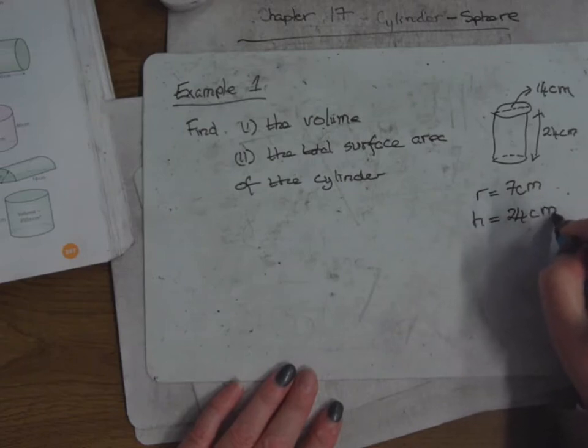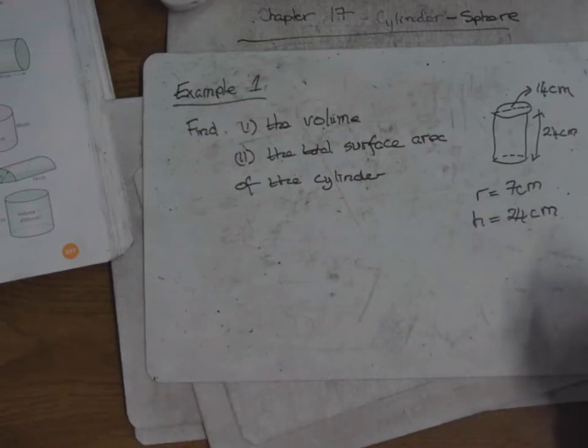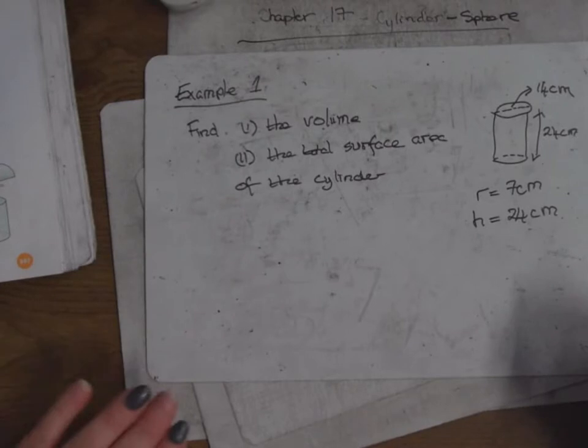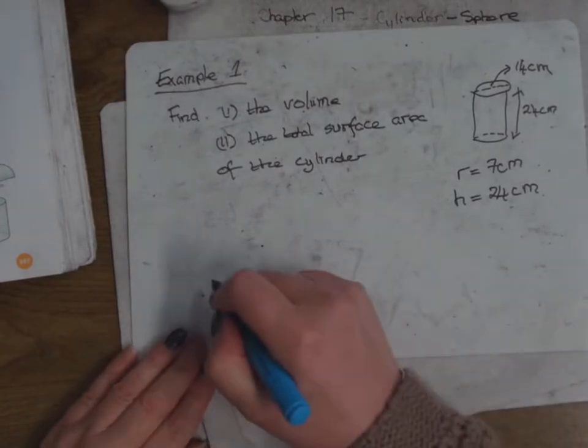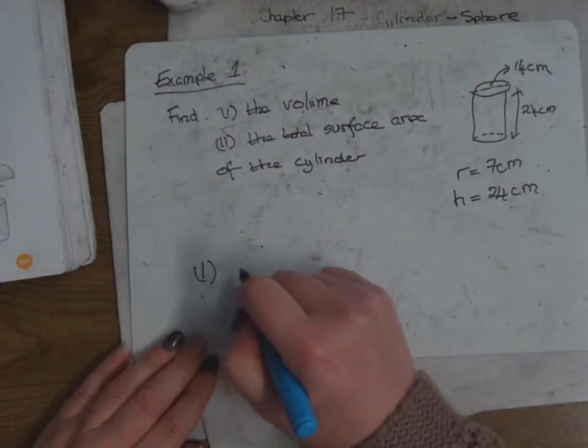Okay, so I've got marks now. Isn't that ridiculous? Do you all see that? They throw marks at you just for writing down what the radius is when they gave you the diameter. So the first one, part 1, they asked me for the volume.